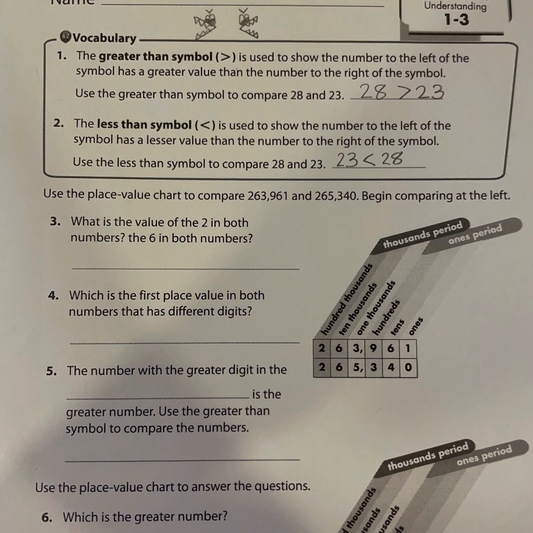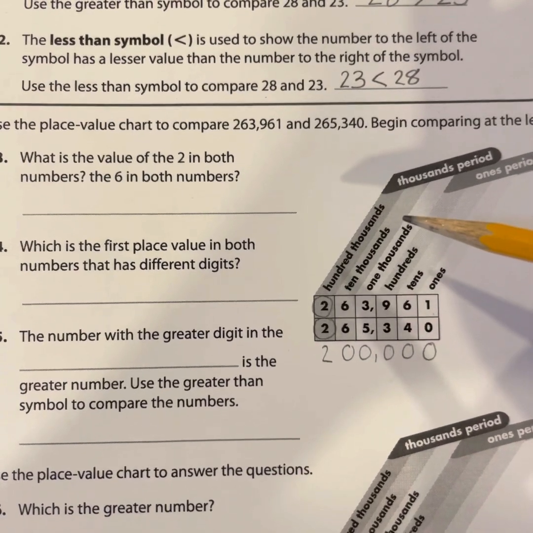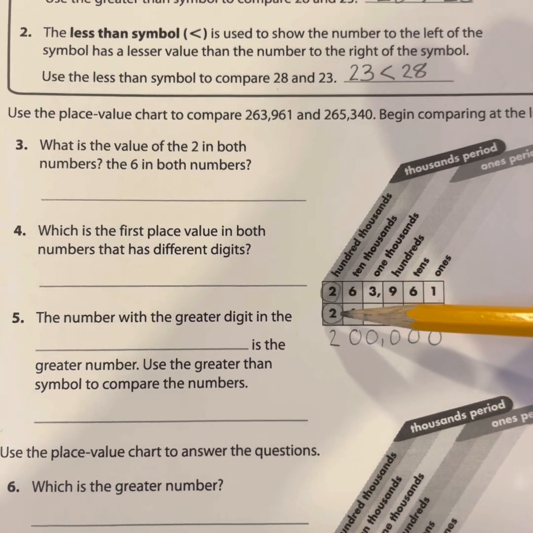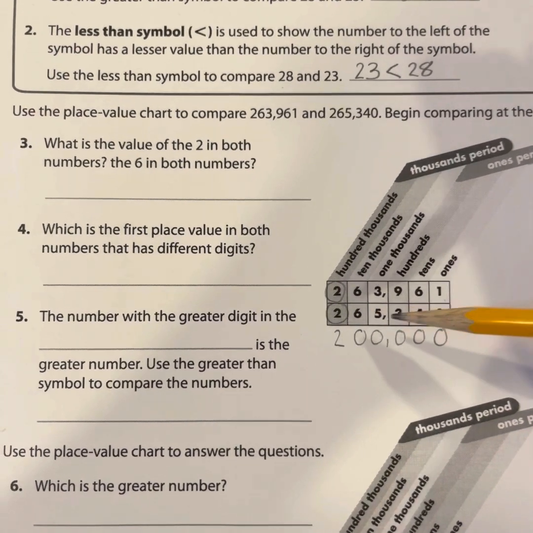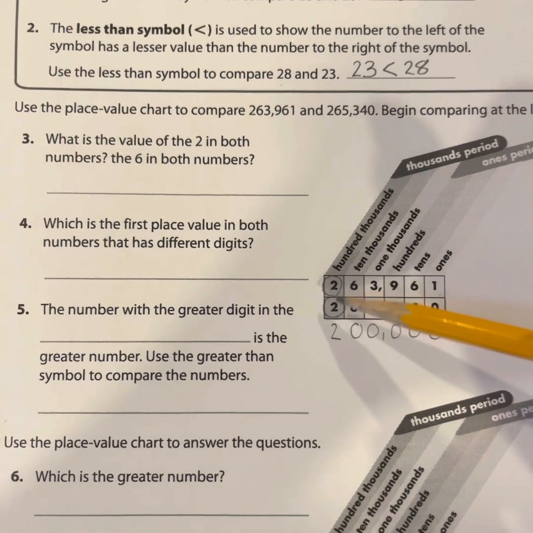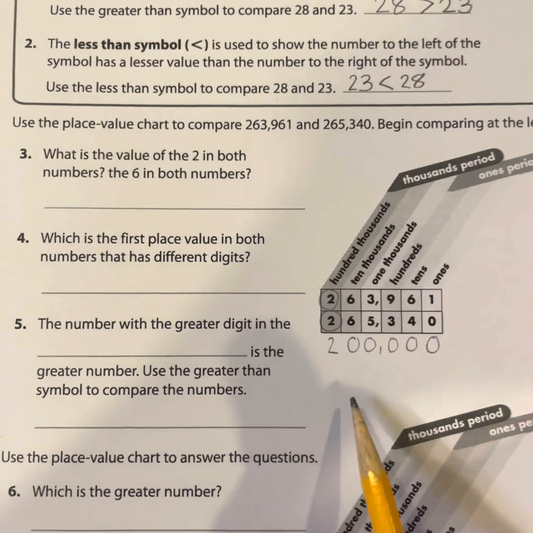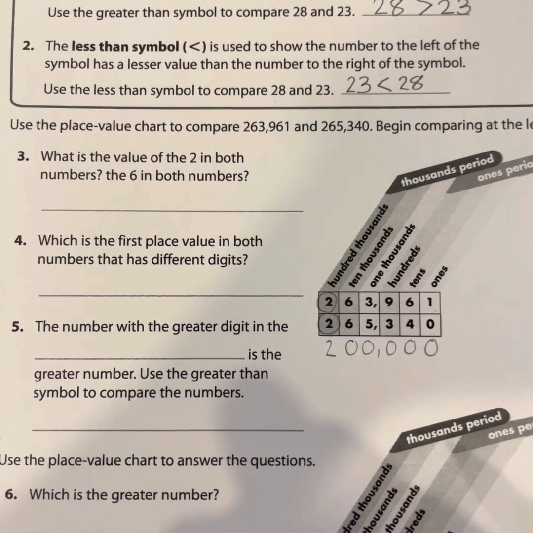So I always like to stack the numbers on top of each other like they did in the place value chart, but you can also compare them when they're side by side, like in a standard problem. Right, let's take a look at number 3. It says, what is the value of the 2 in both numbers? Okay, and if you remember from lesson 1-1, the little hack that I showed you, if you drop the 2 in its place value and then turn all of the numbers to the right to 0, it will tell you what the value of that digit is. So we know that the 2 is in the 100,000s place value, so its value is 200,000. Go ahead and write that on the line.